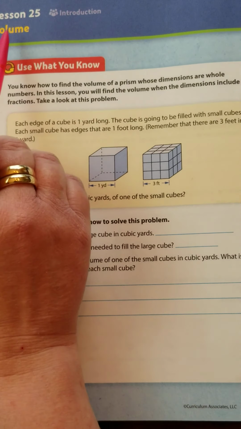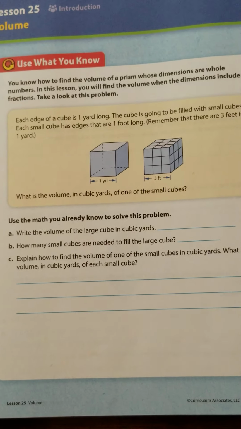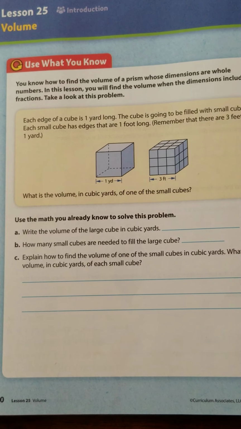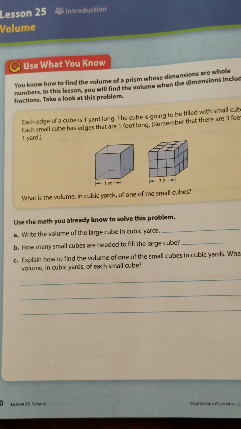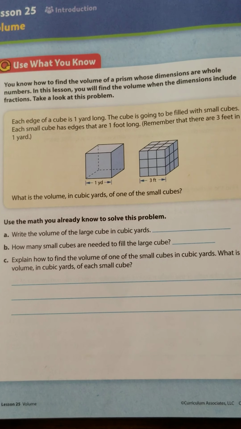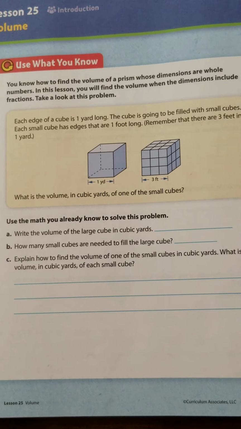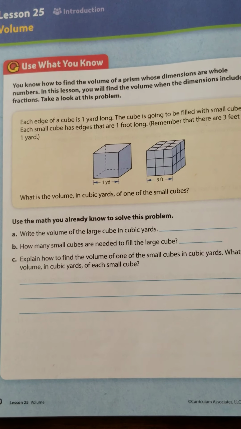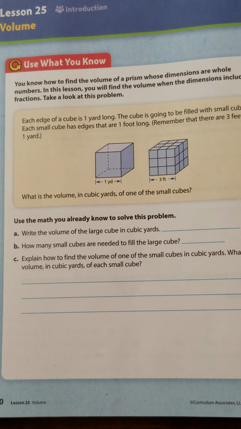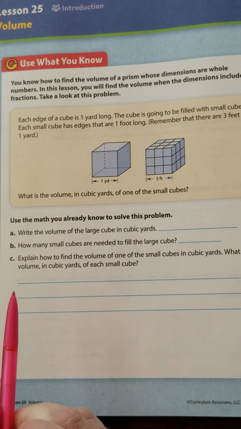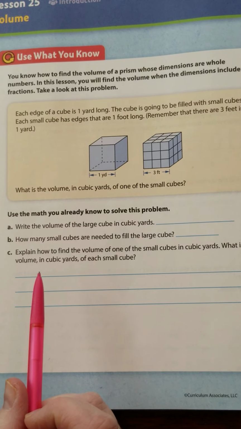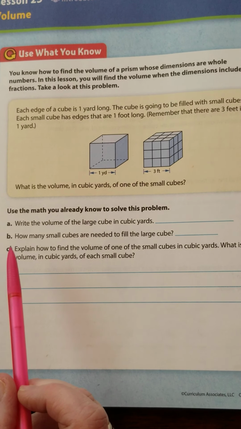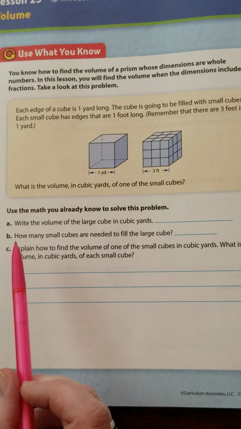Now we are on lesson 25, volume. For most of you it's going to be pages 260 and 261. If you have the 2017 version, you're going to be on pages 252 and 253. There are some slight differences between the 2017 and 2020 versions of the book, but if you are in the 2017 version, just follow along. You will just have a few more questions in your book, but they're really simple to answer, and we're going to talk through them and walk through them.